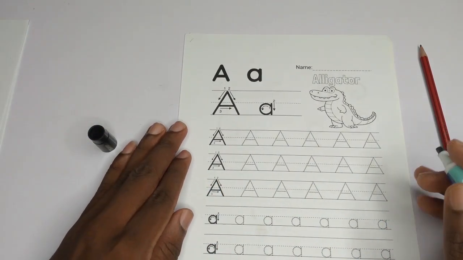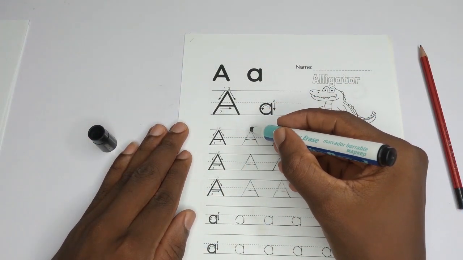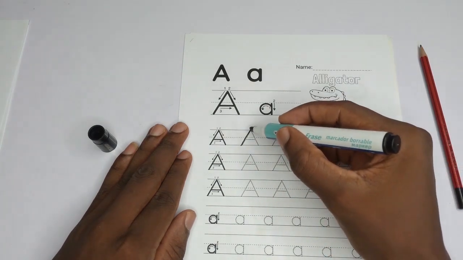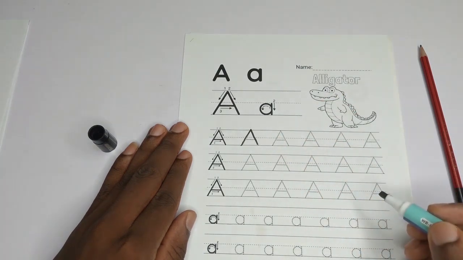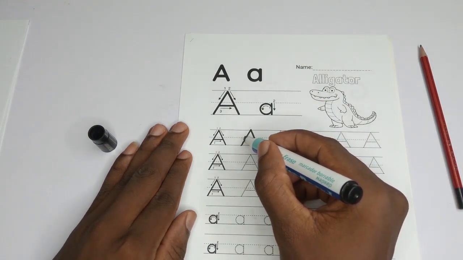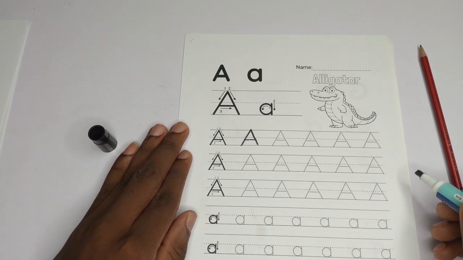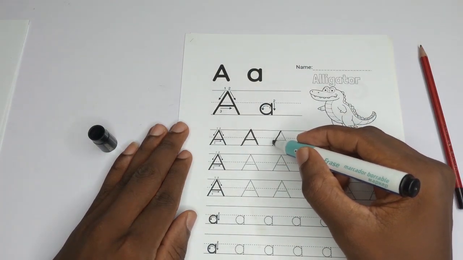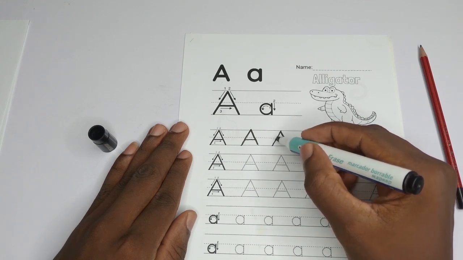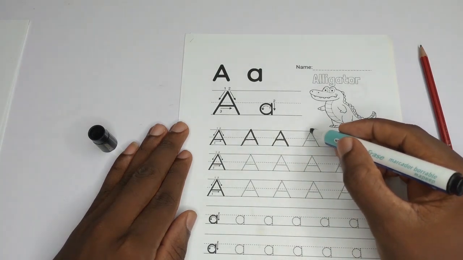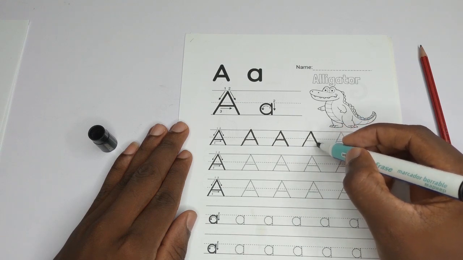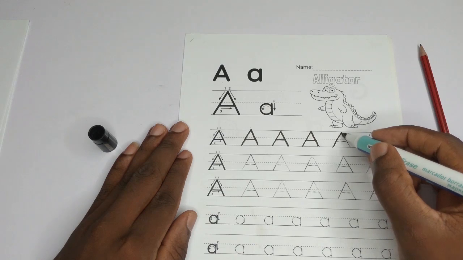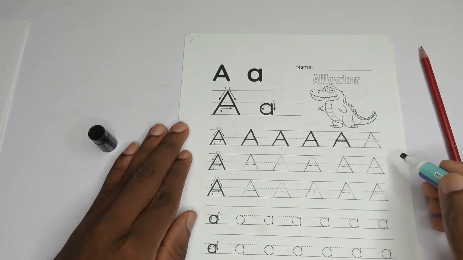So let's start. As we can see over here, I go from top to bottom here, the first line, and then the bottom over here, the second line, and then I connect from left to right. So capital A. So I continue the same way for all. Very good.